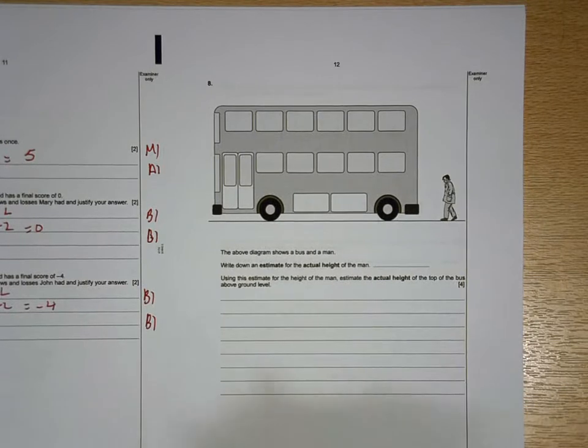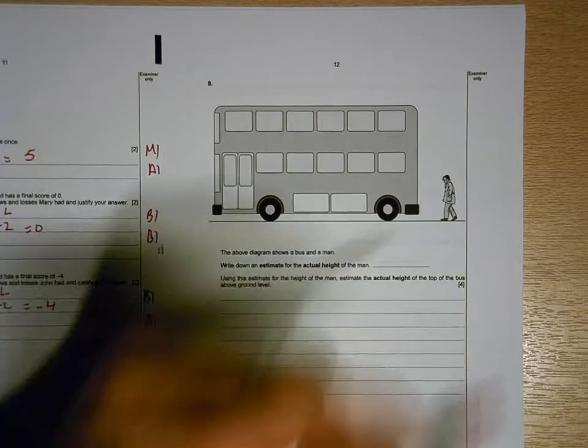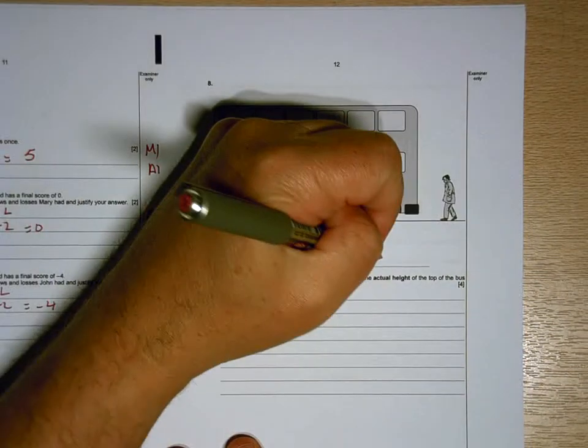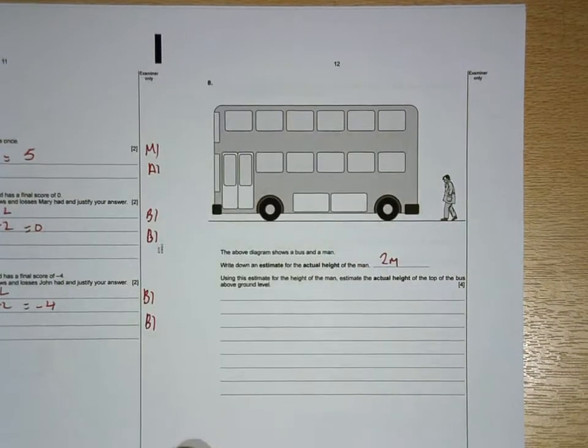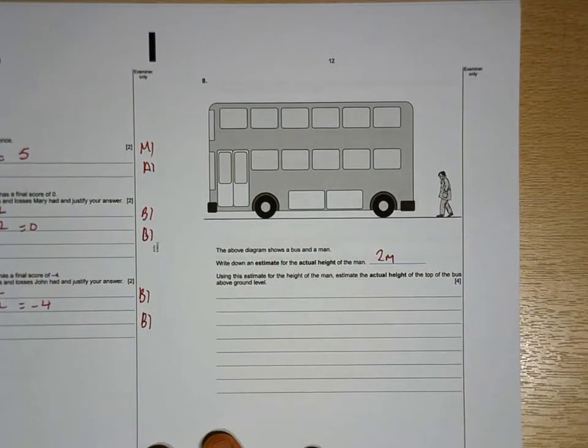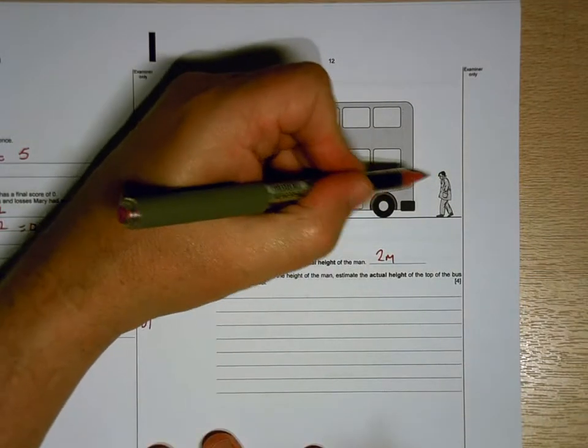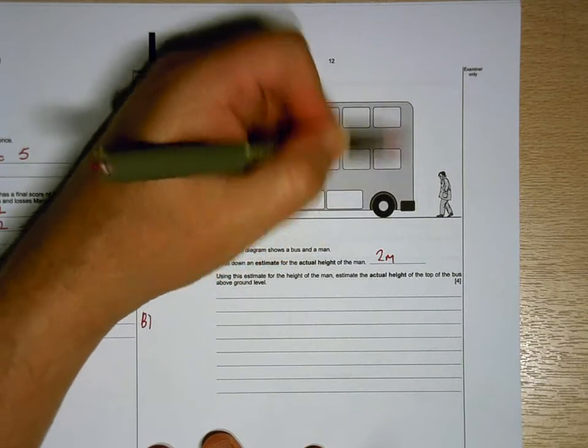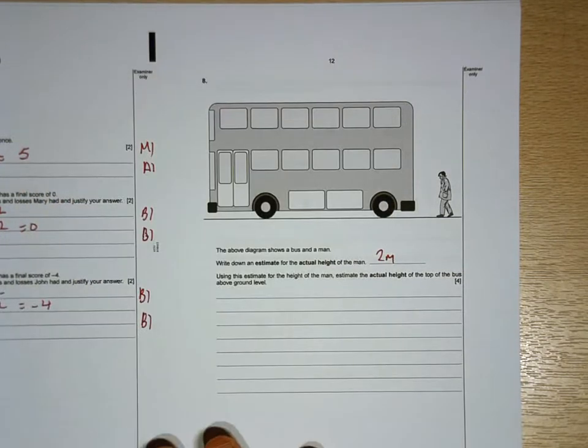Okay, estimate question. Write an estimate for the actual height of the man. So you're looking at a normal man, either work in feet or meters, but these days it's easy to work in meters. If you say that you're estimating him to be 2 meters, what you then need to do is to see how many times the height of the man fits into the overall height of the bus.